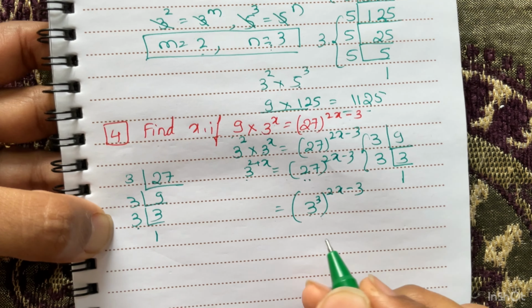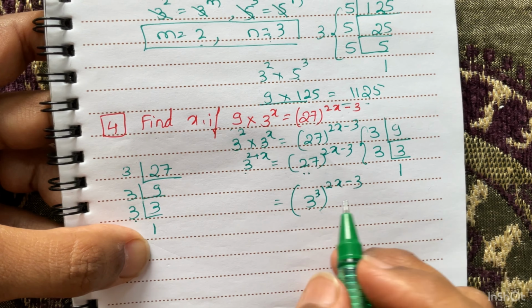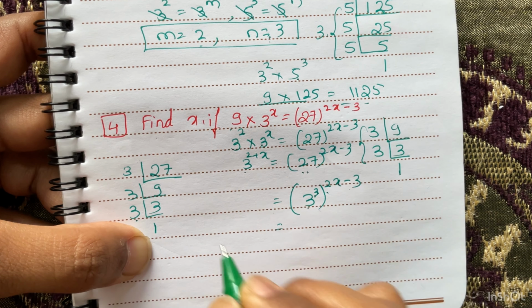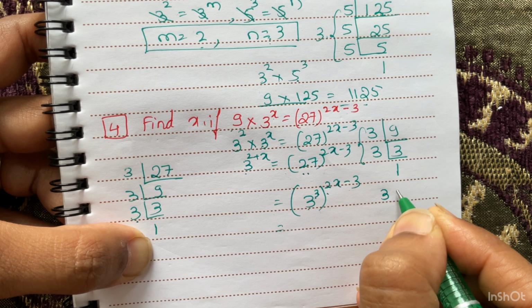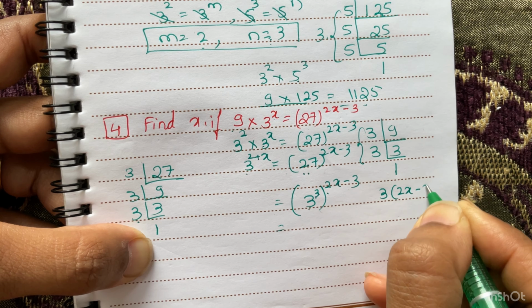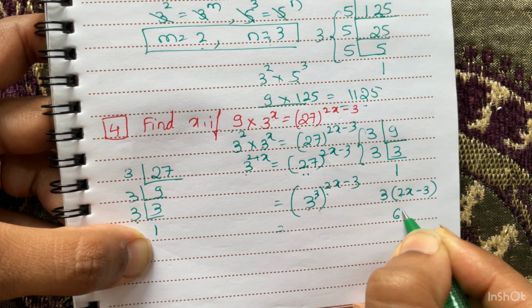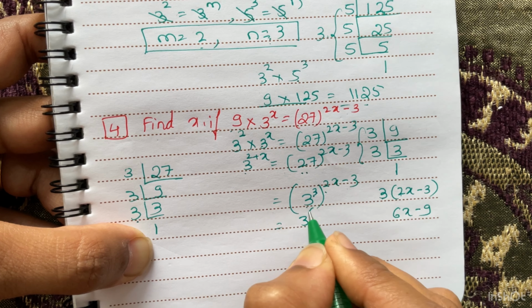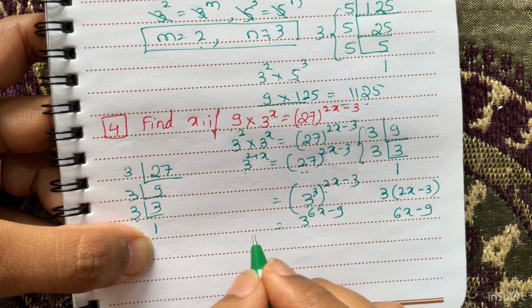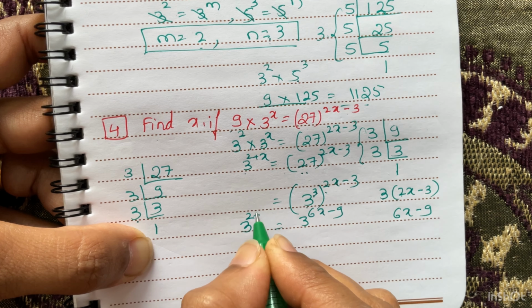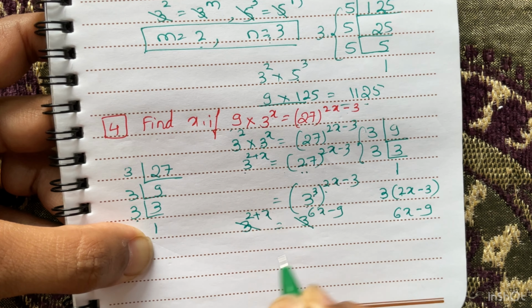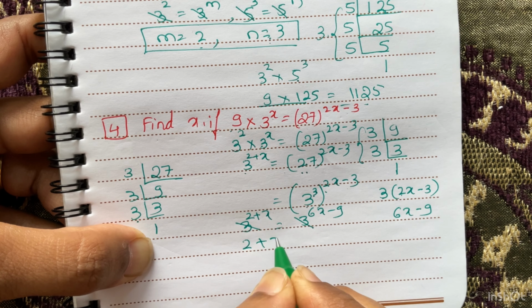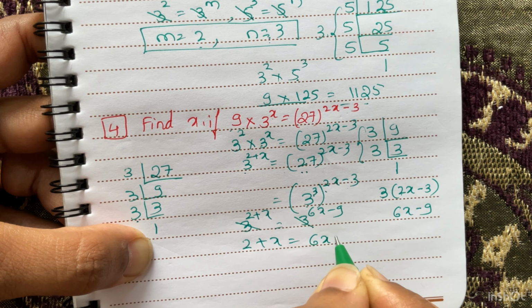Now here we will apply the power law. So for that we need to multiply 3 into 2x minus 3. Okay. So I'm just writing this side, I'm just making this side multiplication. 3 2s are 6, 6x, and minus 3 3s are 9. So for 3 raised to the power we found that is 6x minus 9, and the left side we are having 3 raised to the power 2 plus x. Now both bases are same, so let's do the cancellation. Now we can equate the powers. So for that 2 plus x is equals to 6x minus 9.